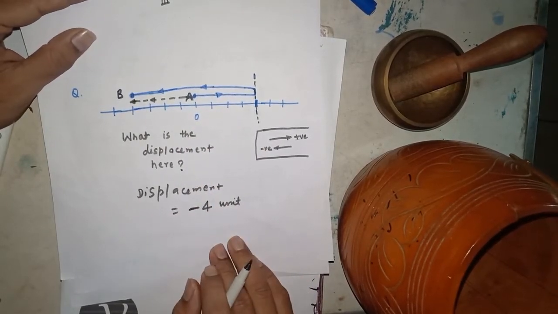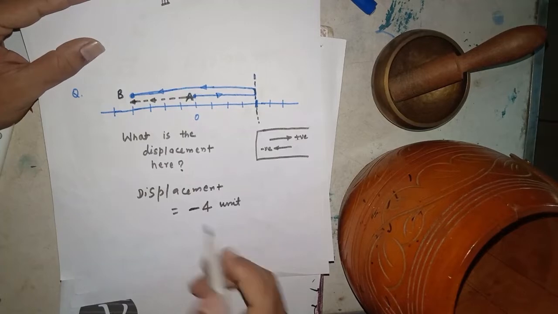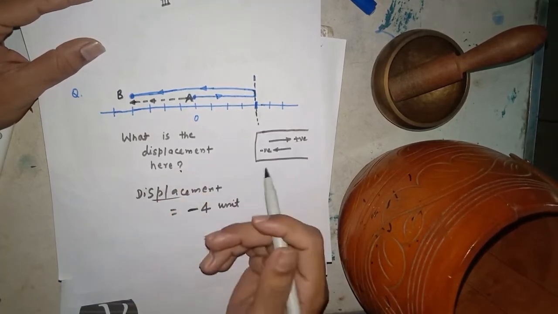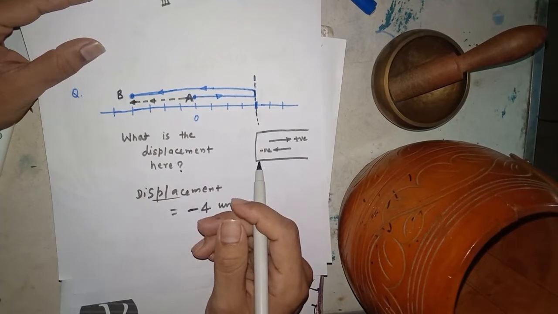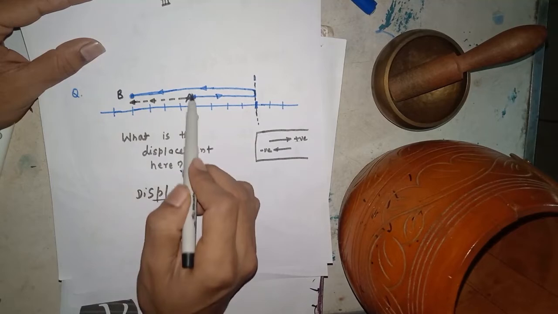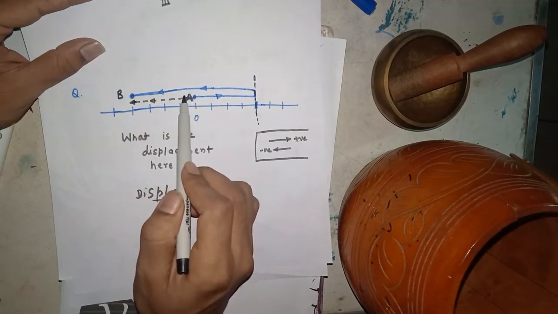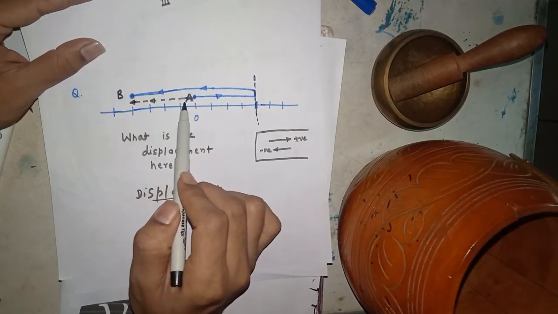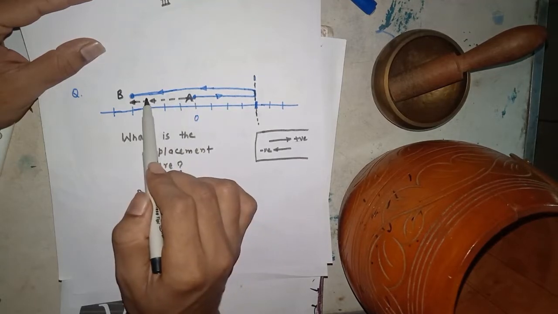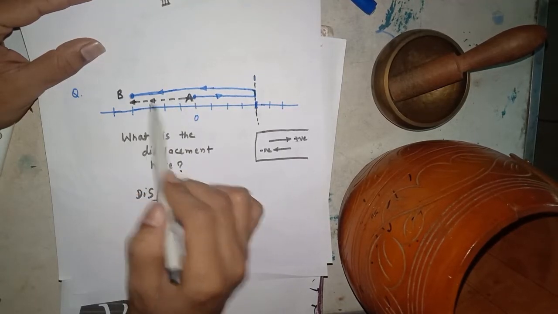Have you got my point? So displacement may be negative because of the direction. Have you got my point? So this is your final point and this is your initial point. You always draw a straight line from initial to final point. Don't think that you go up here.